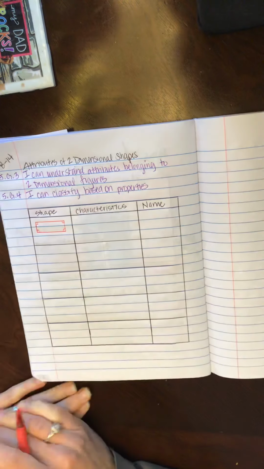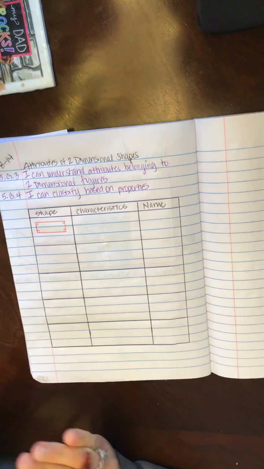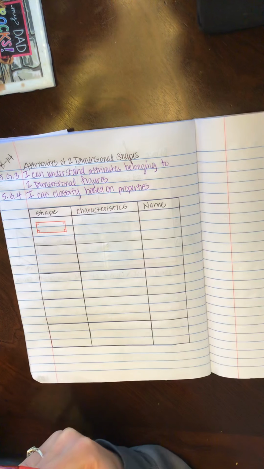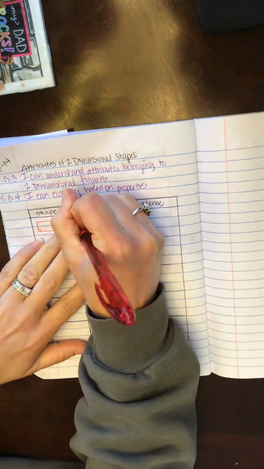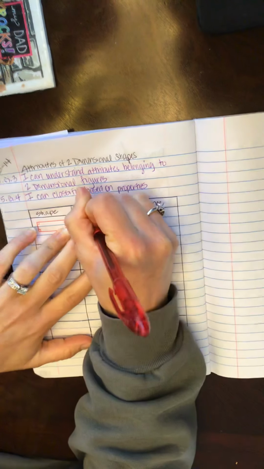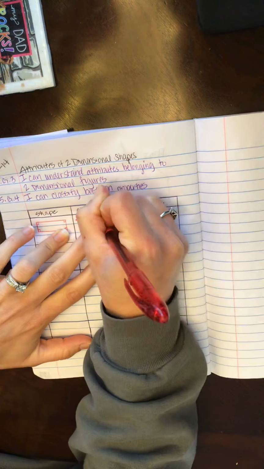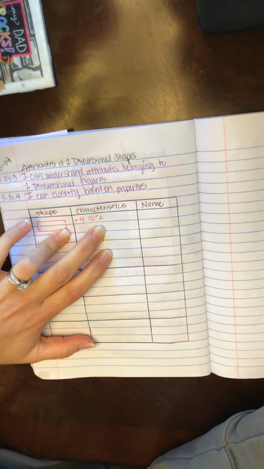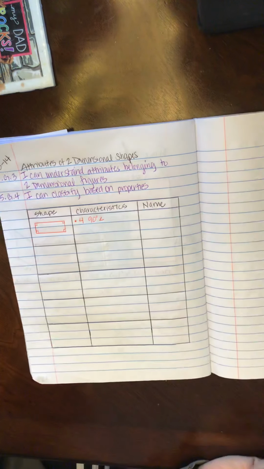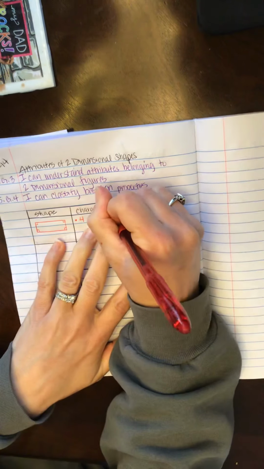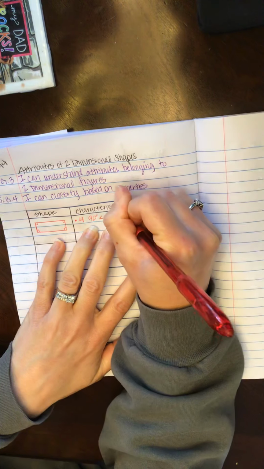Okay? So each of our 4 corners has a 90-degree angle. So we are going to write that in our characteristics. 4 90-degree angles. That's the symbol for angle. Or we can also call them right angles.